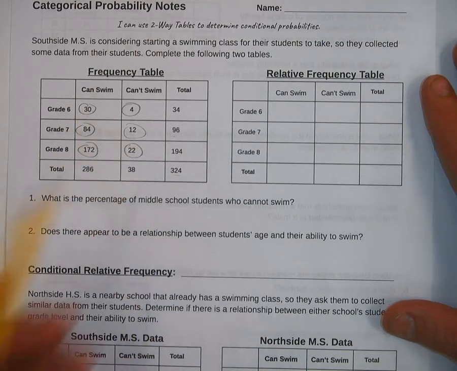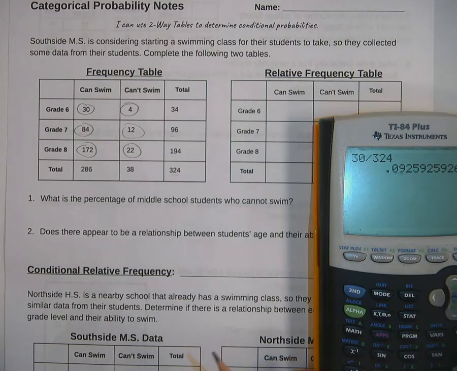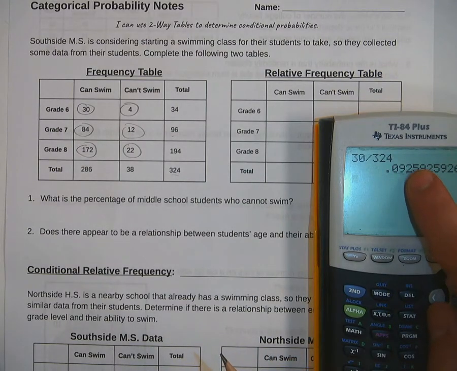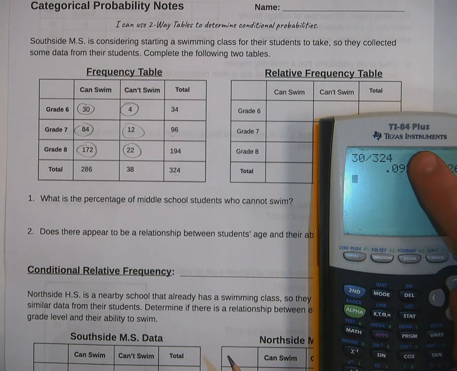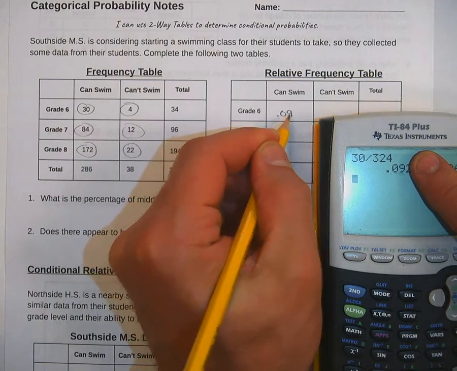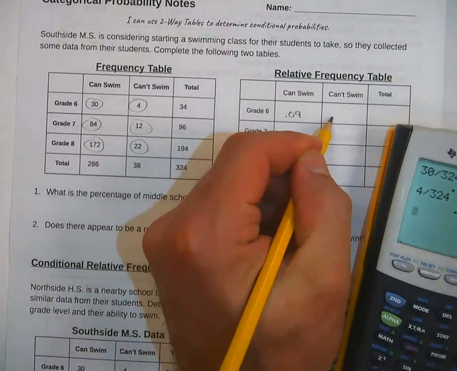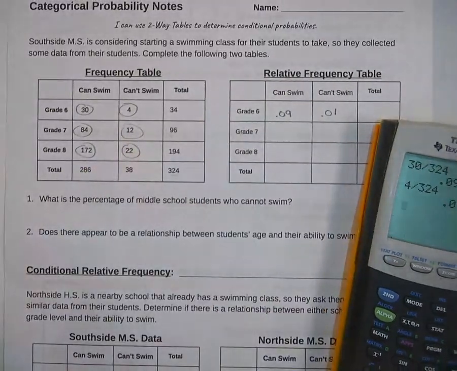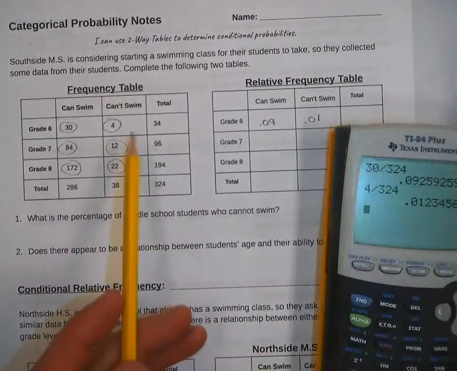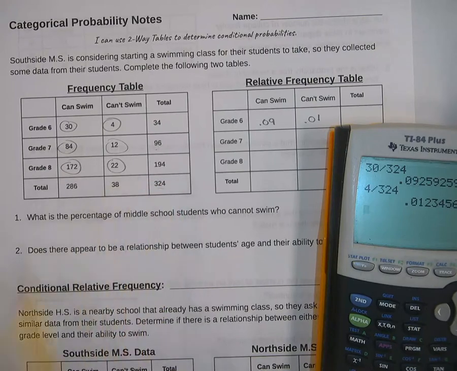For example, I'm going to take 30 and divide by 324, and you get these nasty decimals. Just typically round off to 2 decimal points, and remember that's like a percent, so we would be about 9% for the first box. 0.09 is 9%, 9/100ths. 4 divided by 324 should be a pretty small, about 1%. I'm going to pause the video so you don't have to watch me do all this division, but just know that's what I'm doing for each box. I'm taking the number in the cell and dividing by the overall total amount of people who were surveyed.